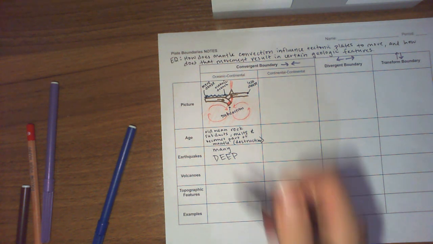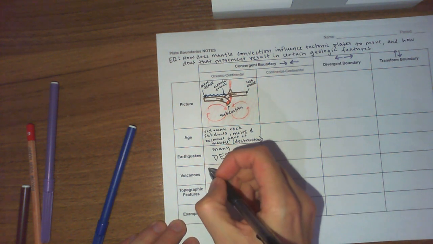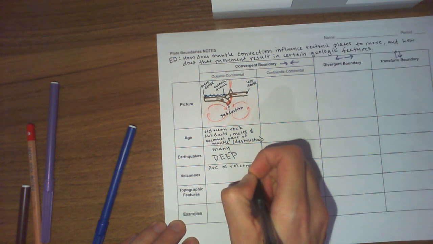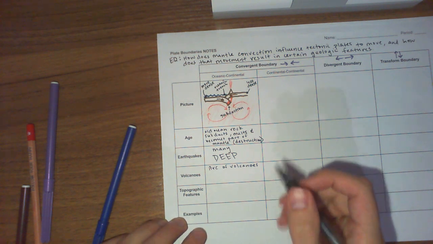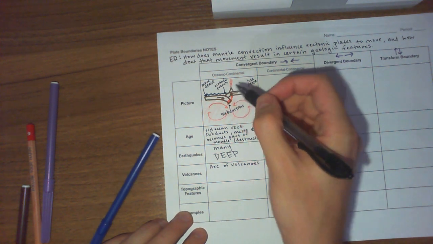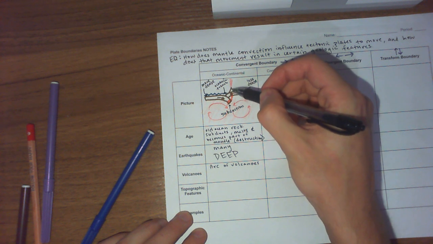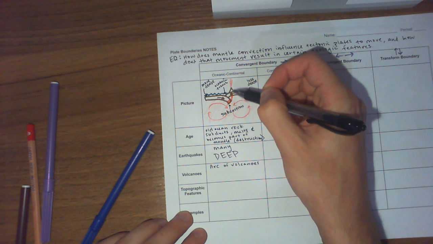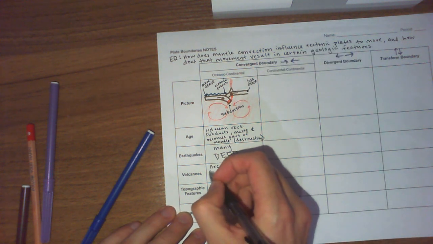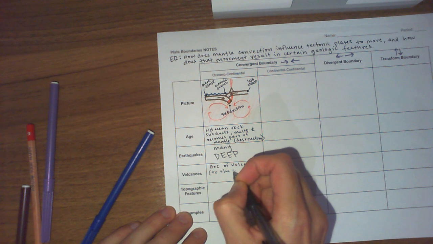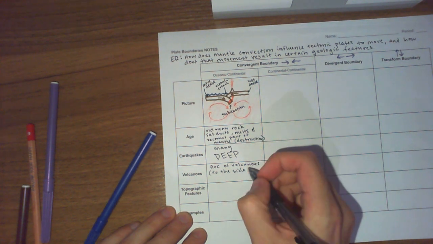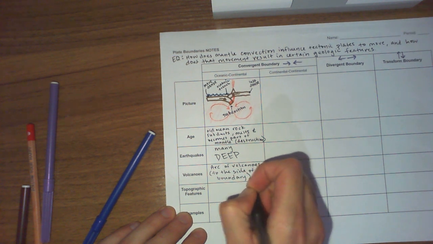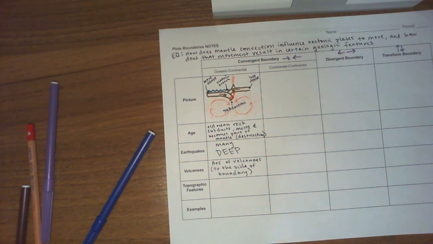Okay, in terms of volcanoes, we drew a lovely volcano here, and like I said, we're probably going to see what's called an arc of volcanoes. The important thing is this is actually going to happen to the side of the boundary. Like we drew in this picture, the volcanoes are off to the side because that's where underneath, the subduction is pushing upwards. So arc of volcanoes to the side of boundary.